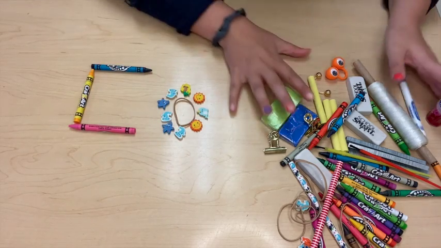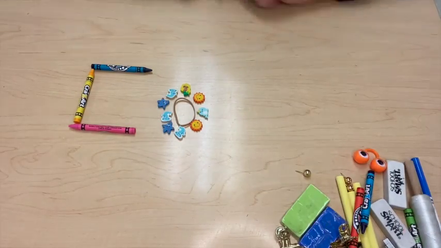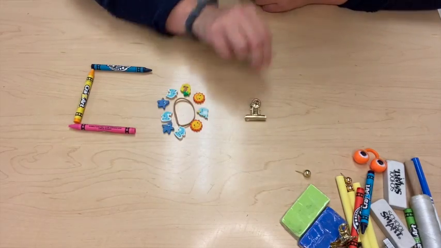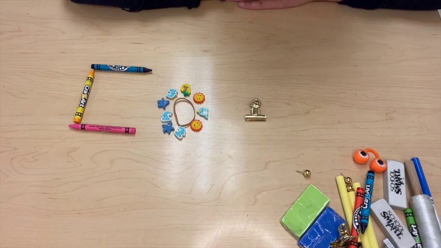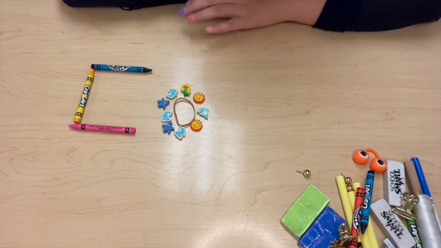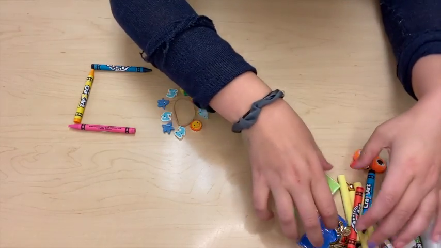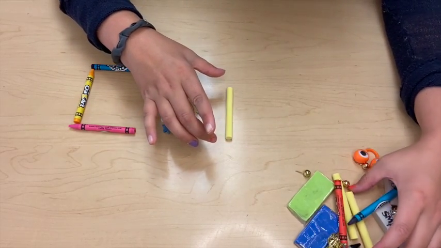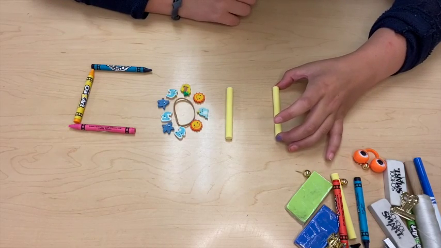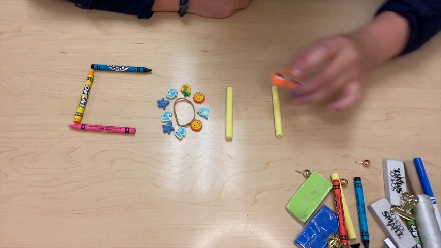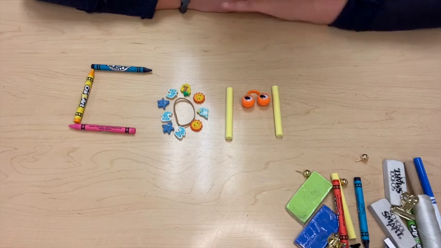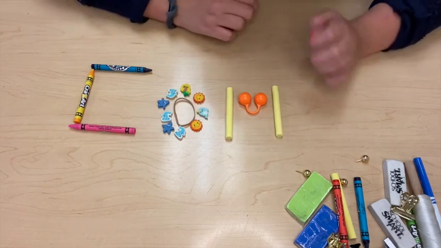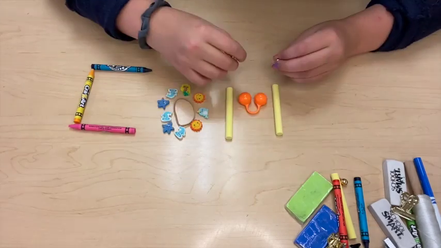Next up is M. What should I use for M? This looks fun, but maybe it's not the best for the letter M. I'm gonna use some chalk. This is turning out super fun. That kind of looks like an M, but I don't really like it enough. Maybe if I flip it over, I don't think it's big enough still.